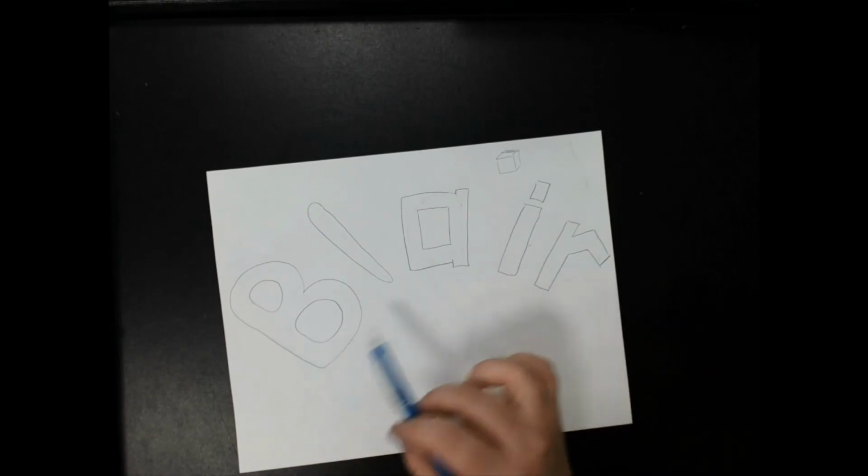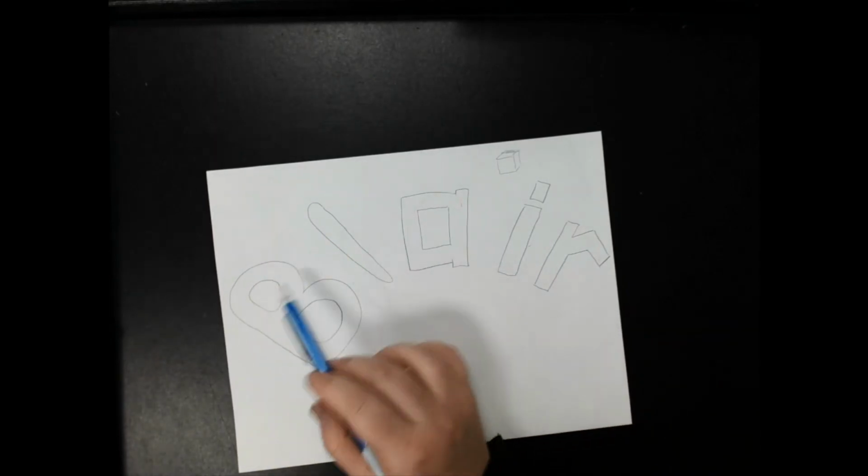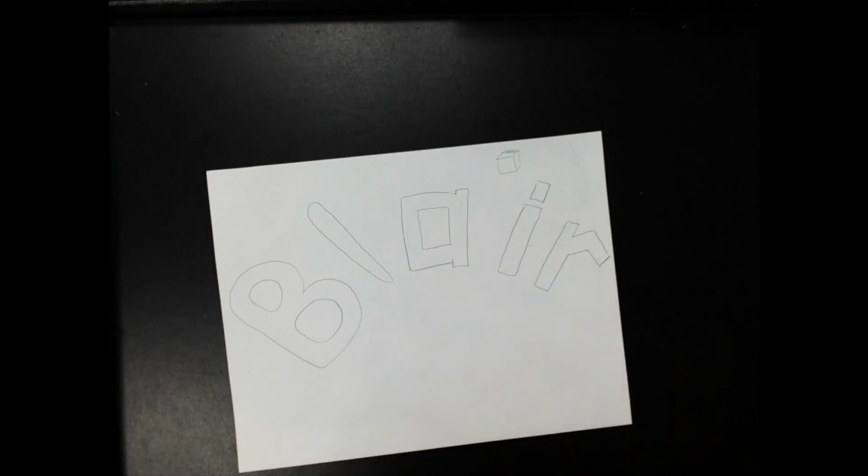All right, friends, that's all you need to know, but when you go ahead, choose one or the other. Don't mix this up. You can either choose bubble letters that are rounded or block letters that are squared off. Go ahead, have fun, and don't forget to draw lightly.